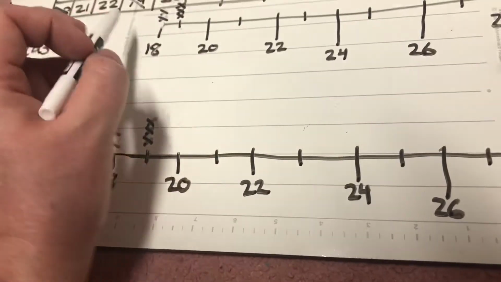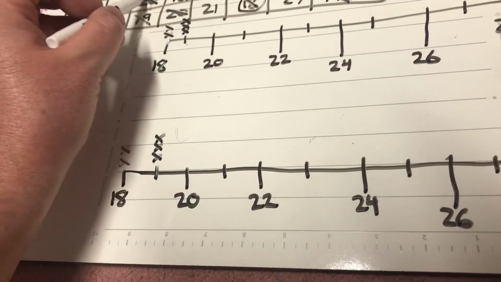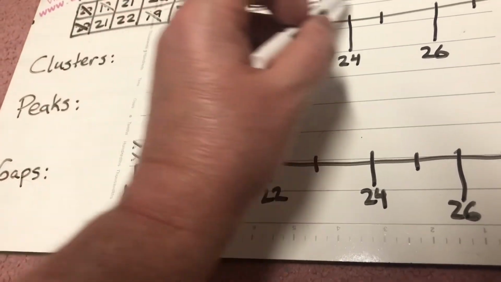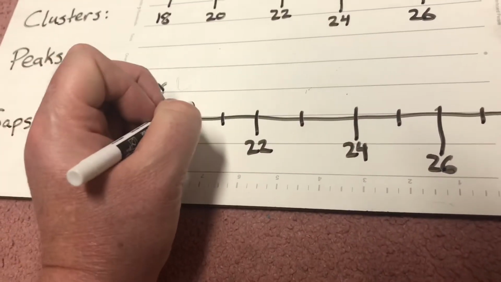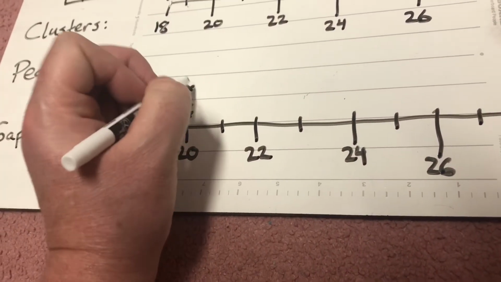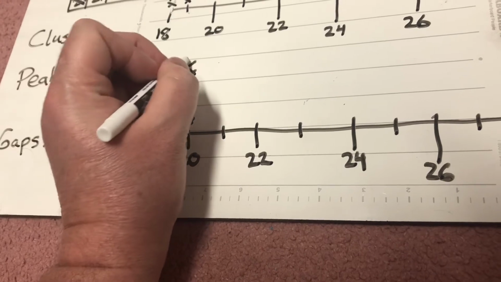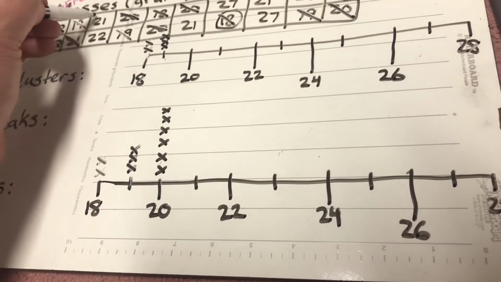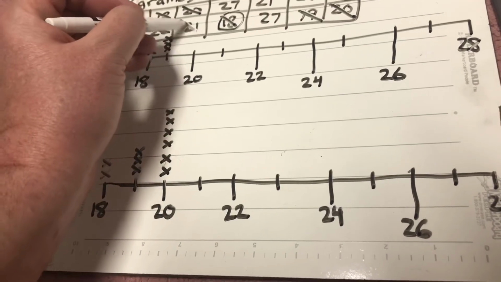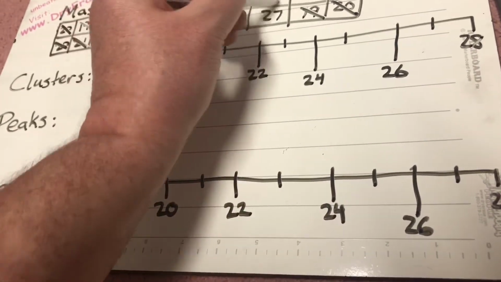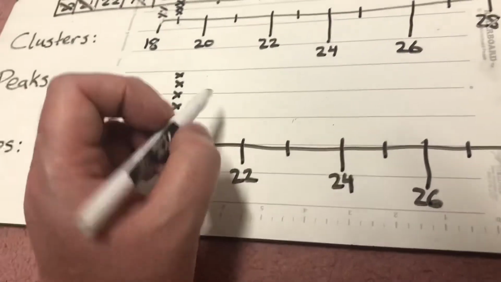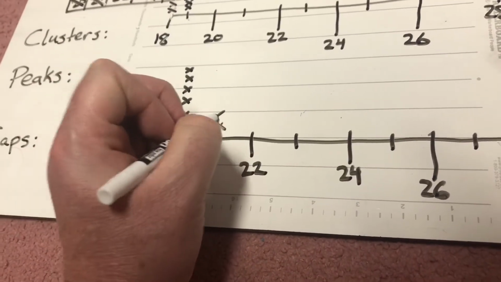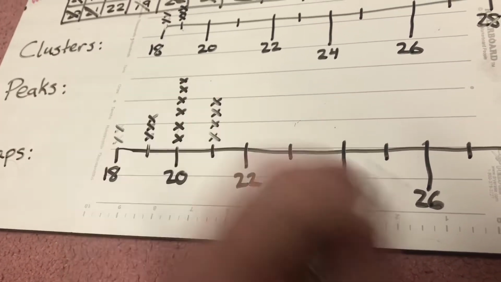And how many 20s did we decide we had? 1, 2, 3, 4, 5, 6. Just to give us a little more room. How many 21s? Well, we've got one 21, two 21s, three 21s, four 21s. So 1, 2, 3, 4.